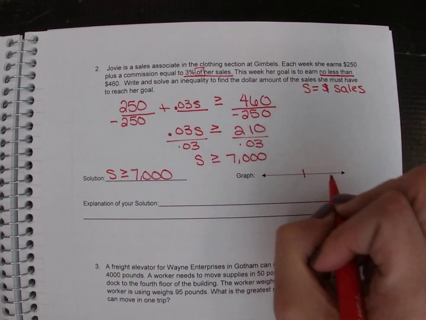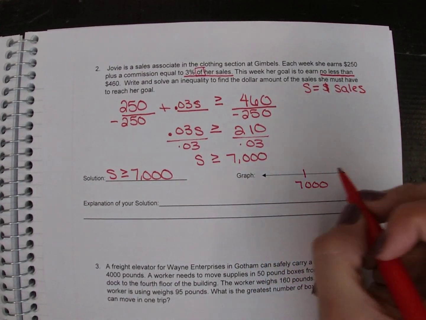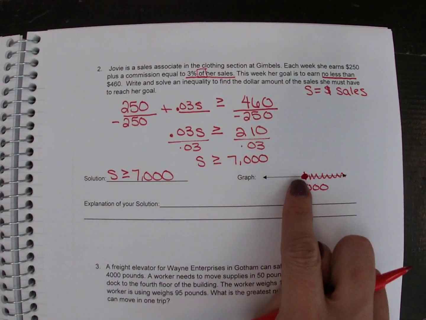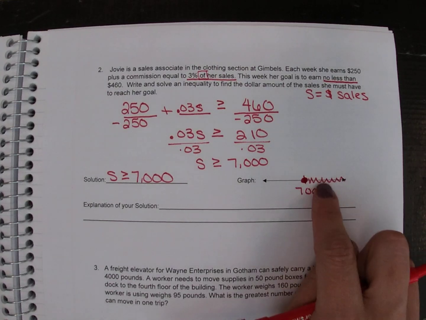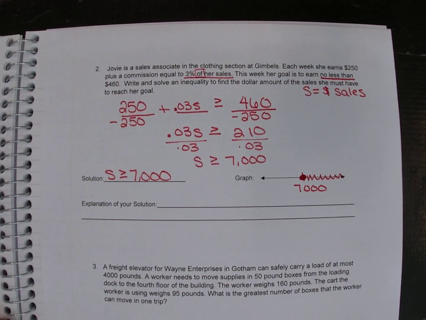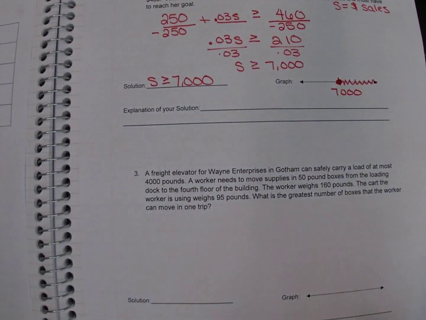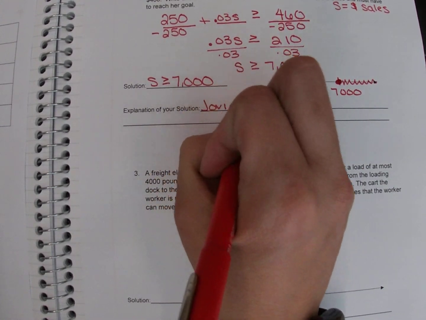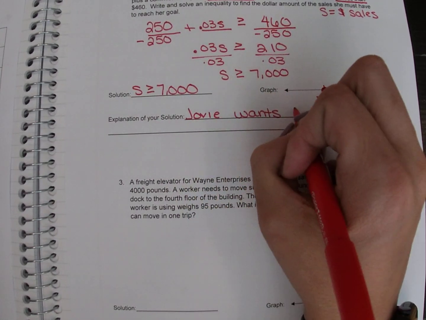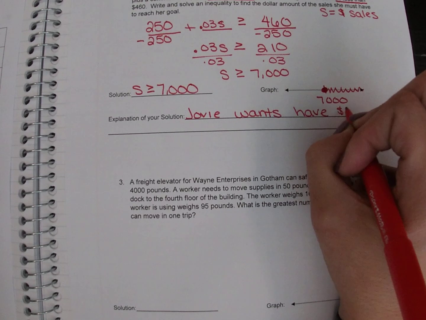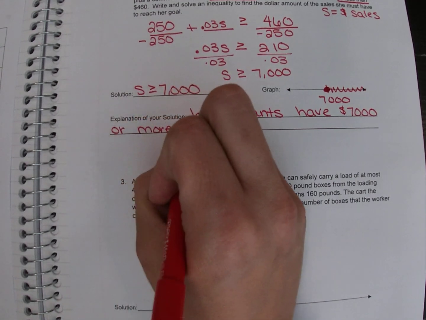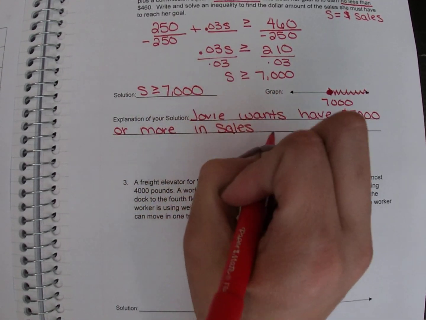So again, what does this really mean? I'm not so worried about all the numbers around it. This means that this is a filled in circle. We are including this and anything to the right of it. So 7,000, 7,100, 8,000, 10,000, 4 million. Any of those values are correct. So this tells us Jovi wants to have $7,000 or more in sales. That's the only way she's going to reach her goal.